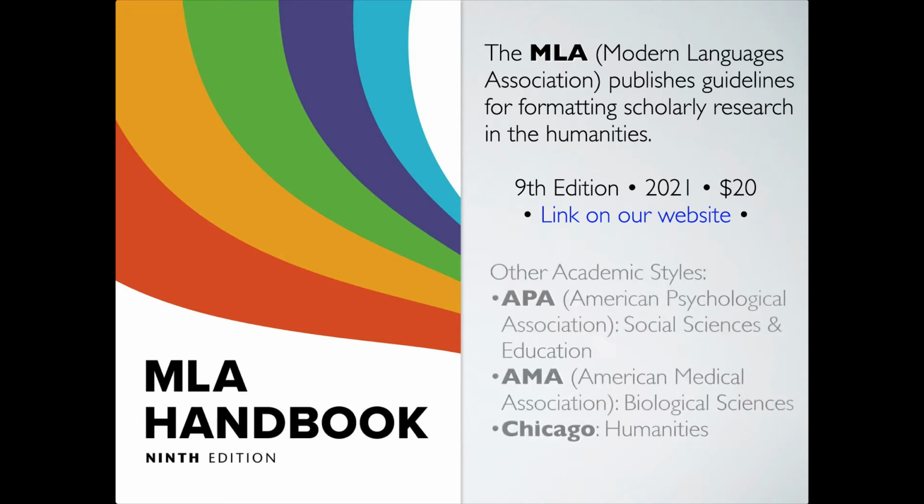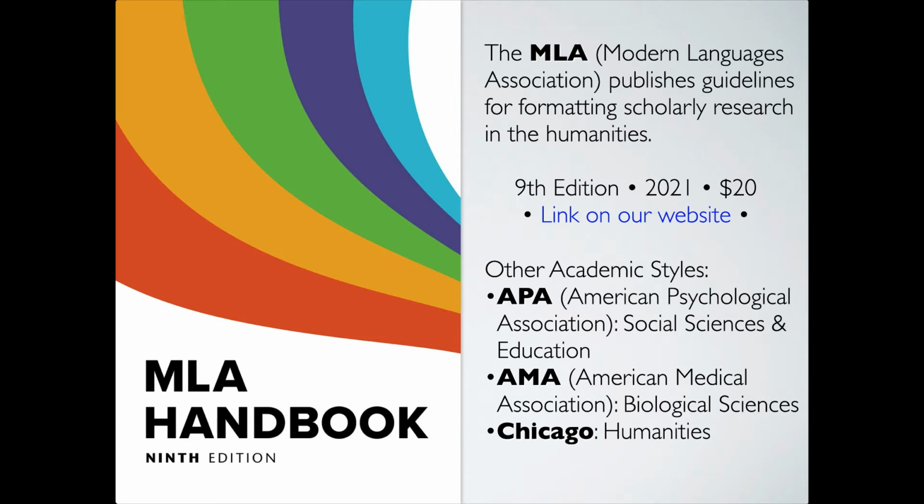There are other academic formatting styles in different disciplines, which may raise some logical questions, such as, why do we use academic formatting styles? What is their purpose? Academic formatting styles are a set of common standards so that scholars can easily read and understand each other's work, and can easily identify and consult the sources that the writer used.